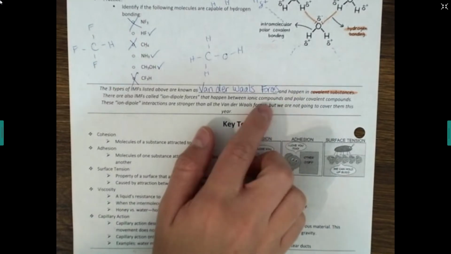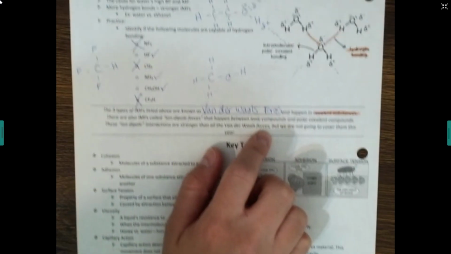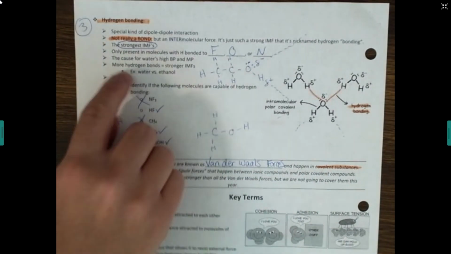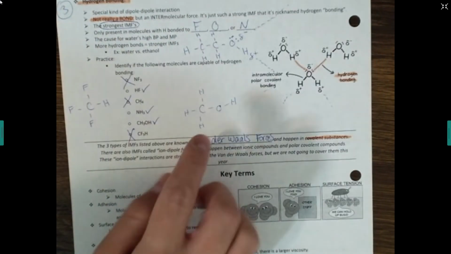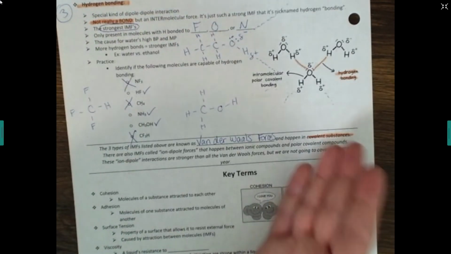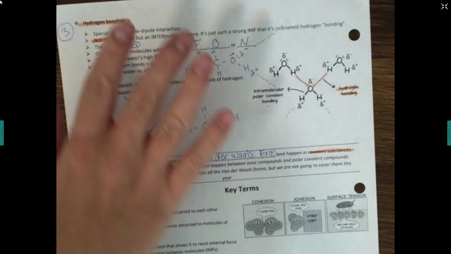So again, if you want to take AP chemistry and you're like, no, hydrogen bonding is the strongest. Well, it is the strongest amongst the van der Waals forces, but there are ion dipole forces, which could even be stronger than hydrogen bonding.